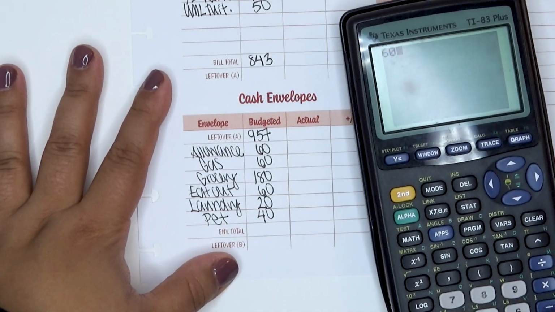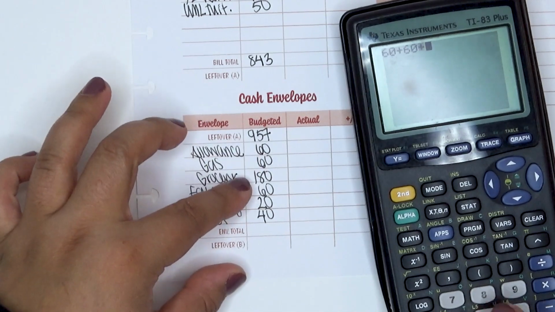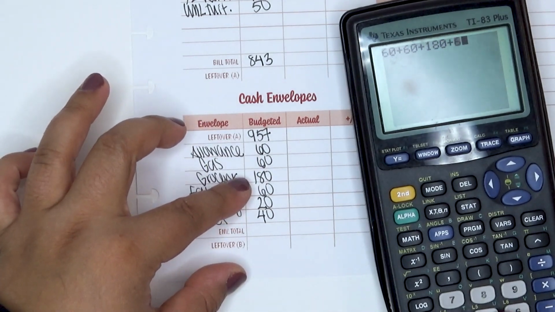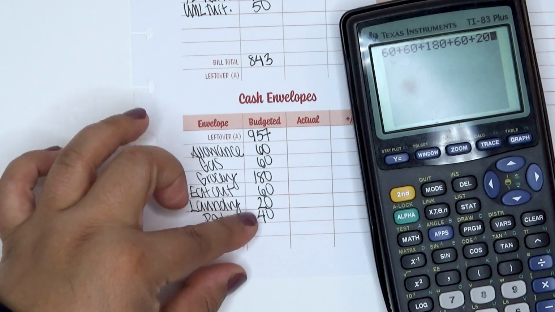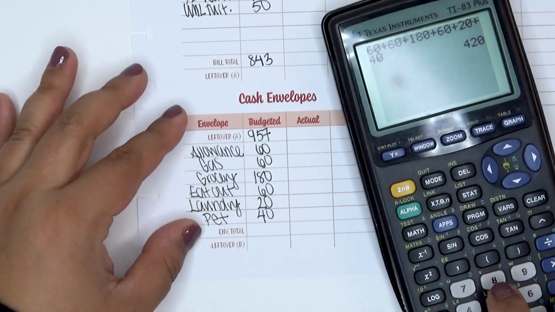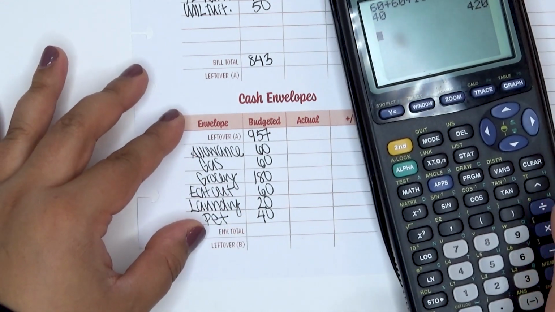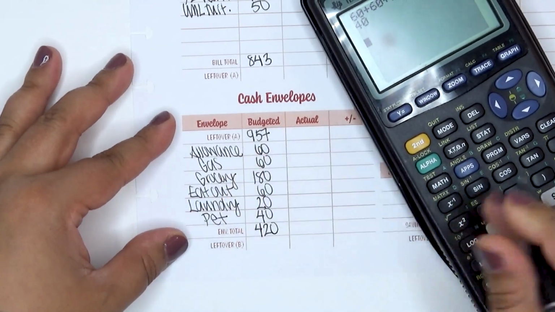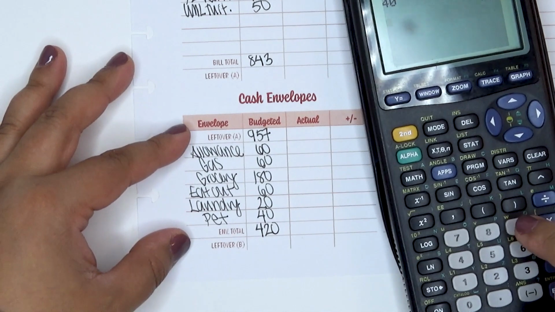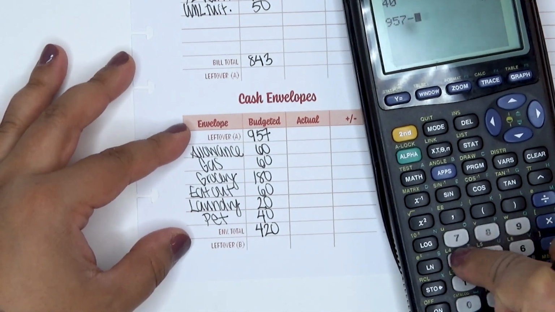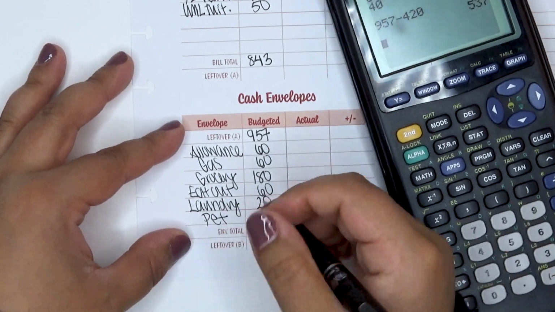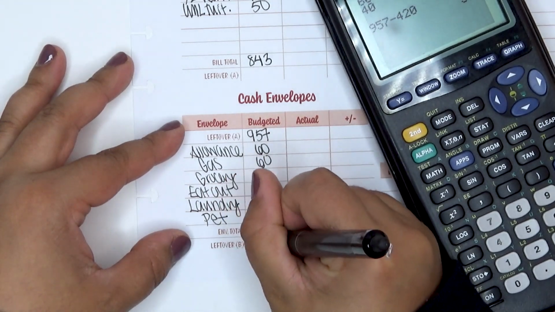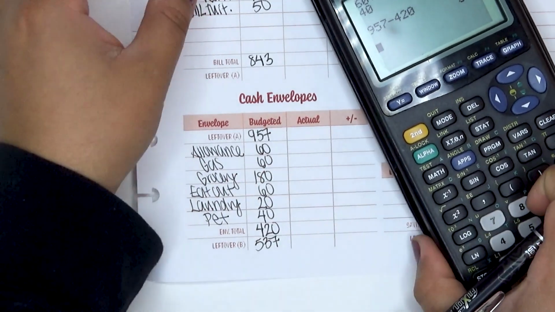So 60 plus 60 plus 180 plus 60 plus 20 plus 40. So that's 420. Again, great number. I swear to God, that's not on purpose. 957 minus 420 leaves 537.